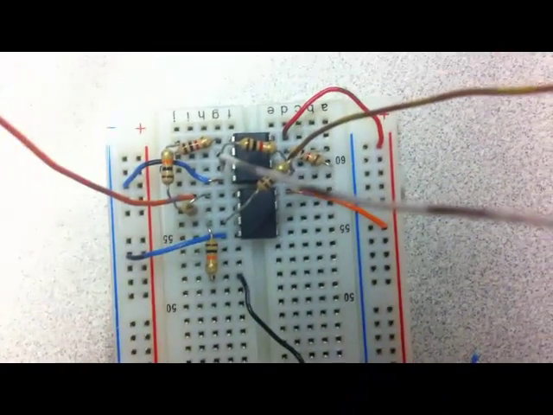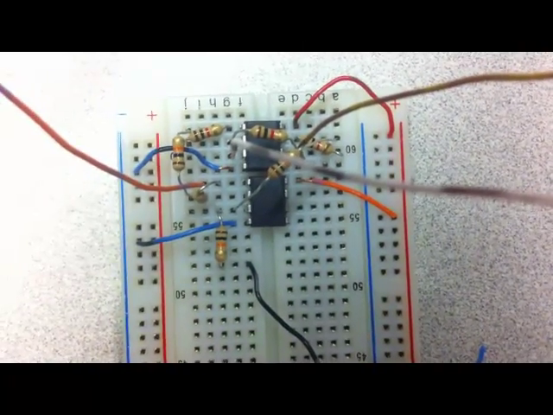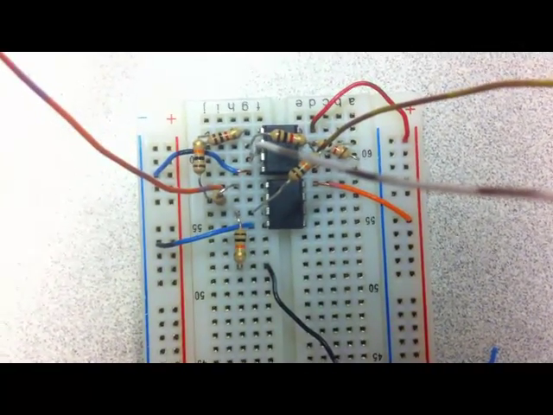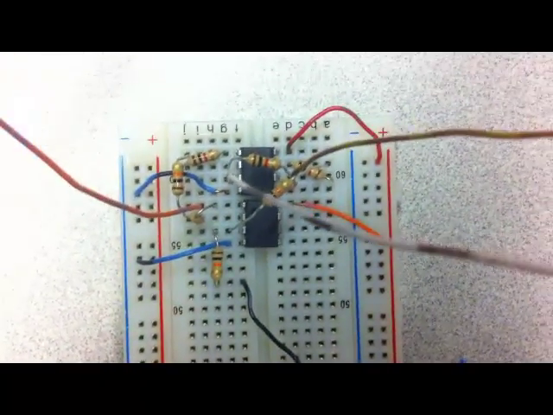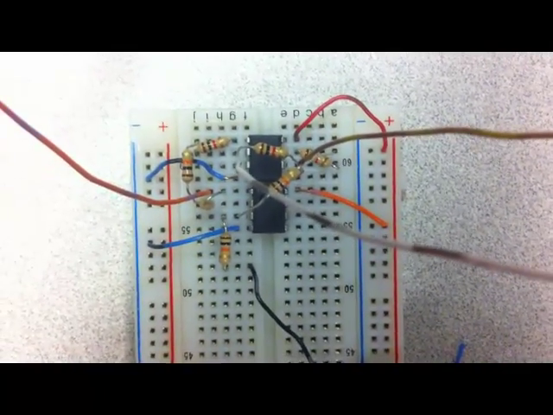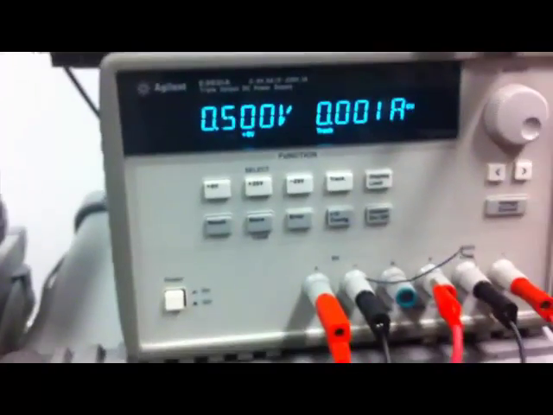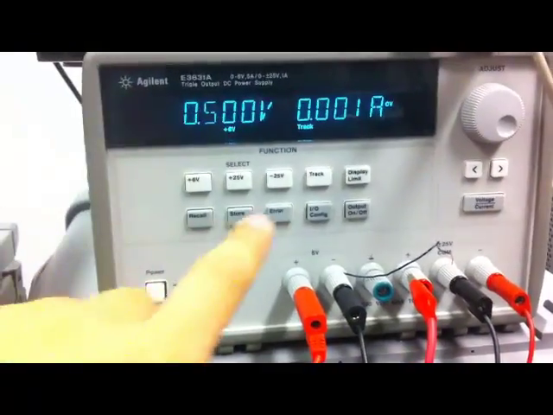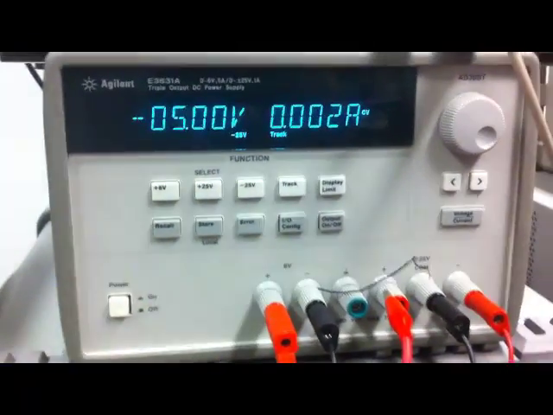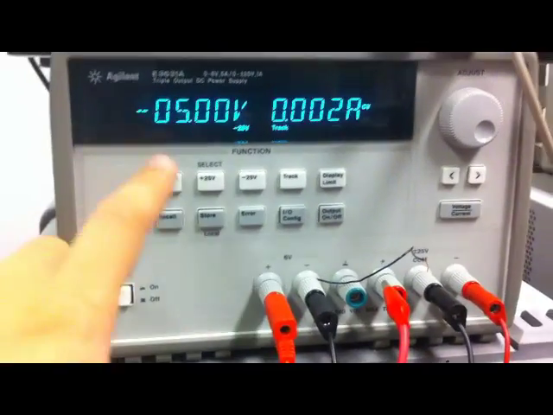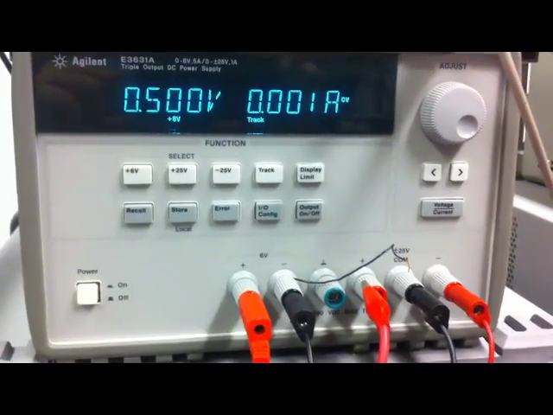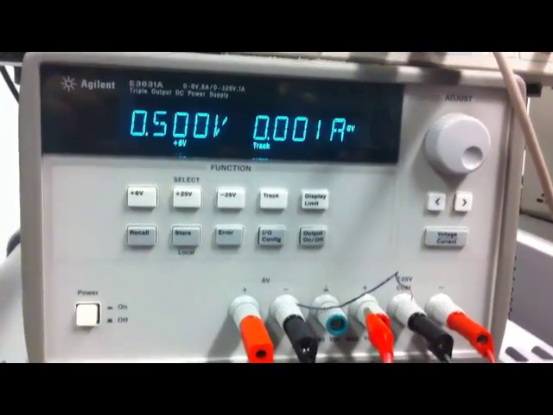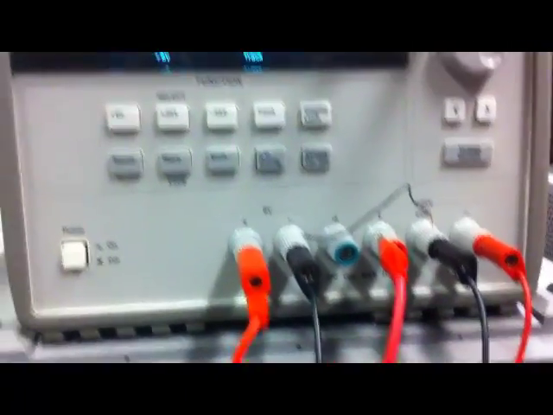So this is our instrumentation amplifier lab demo. As you can see, we are using two TLC277 op-amps. Each of those TLC277s has 2 op-amps built in. So we're currently using a total of 3 op-amps to build this instrumentation amplifier. Over here, we're using our DC power supply to provide positive 5 volts and negative 5 volts to the rails of the op-amp. We're also using our 6 volt output to input 0.5 volts into the V1 terminal of the op-amp, and we have grounded the V2 terminal.